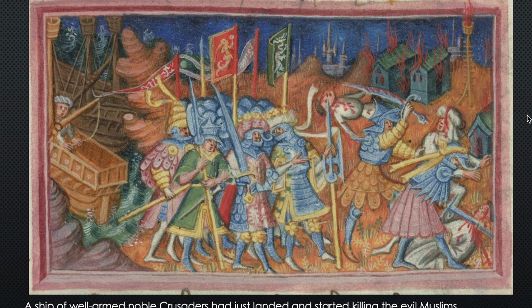Then this one, I don't know where it was supposed to be, but it was just so graphic and so full of details. I had to show you. A ship of well-armed noble crusaders had just landed and started killing the evil Muslims. So it looks like they just walked off the ship. Here's the water, the ship, and they're all armed and ready to go and just start hacking away at these poor guys.